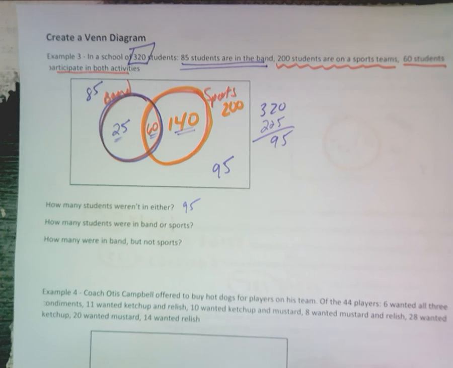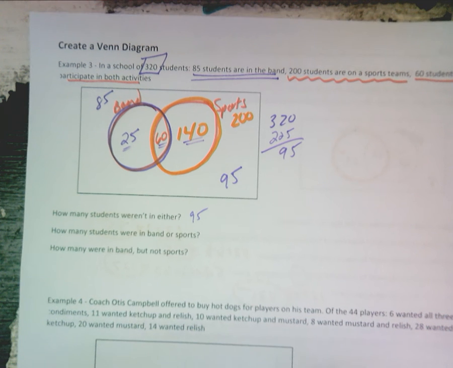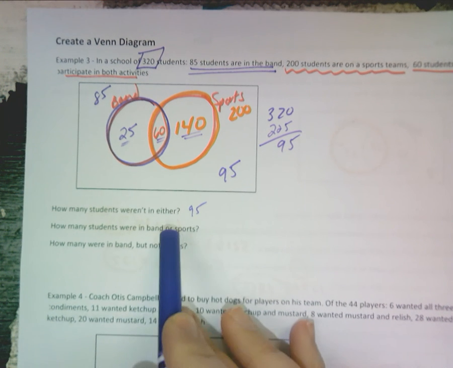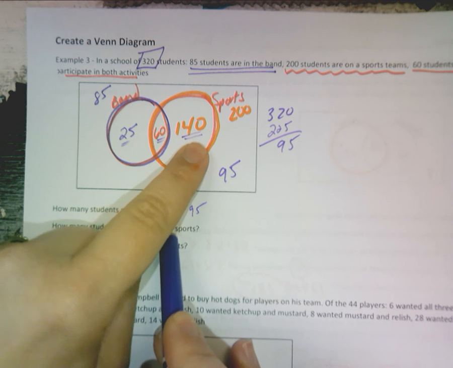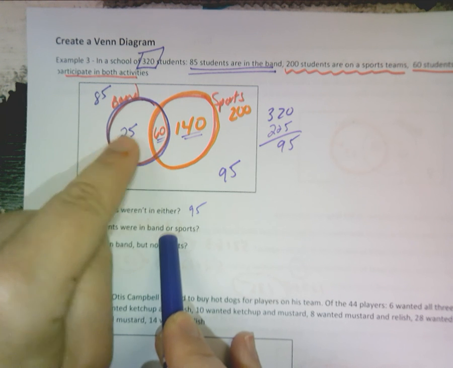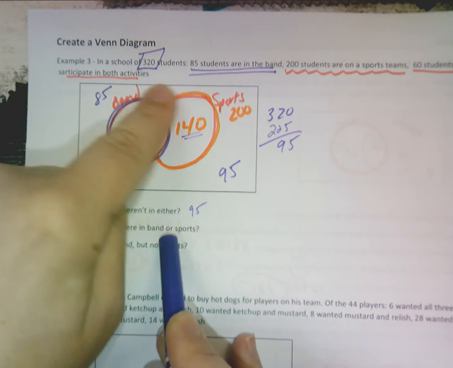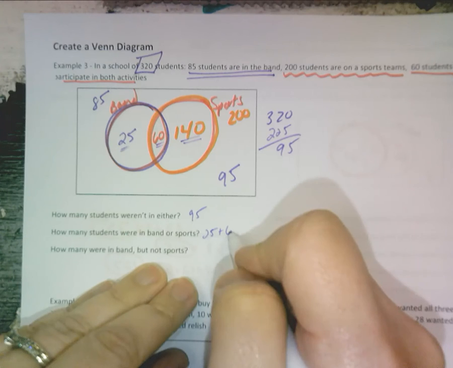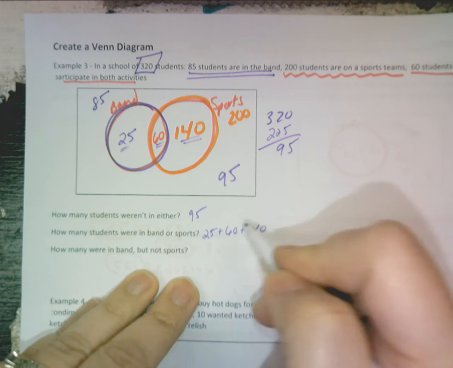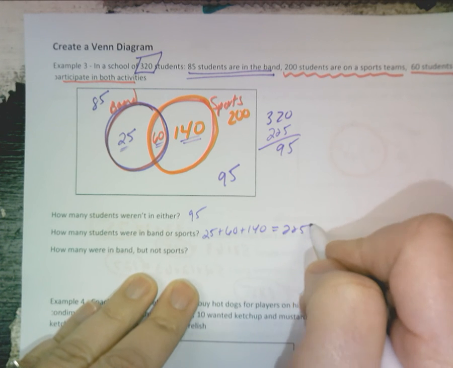How many students were in band or in sports? Let me again explain what that means. If you chose band, you win. If you chose sports, you win. If you chose both, you win. Band or sports is all of them combined. So that would be the 25, the 60, and the 140, which makes 225.